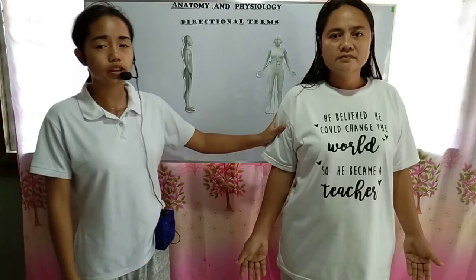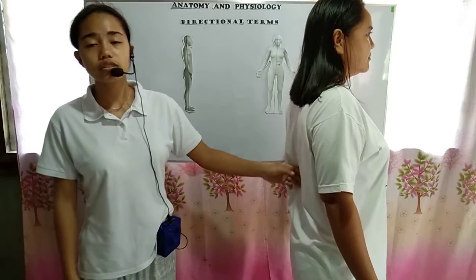So, what is directional terms, by the way? Directional terms describe the position of structures relative to other structures or location in the body. So take a look at this anatomical position. This is the anterior view and this is also the lateral view. We will use this anatomical position to describe the directional terms.